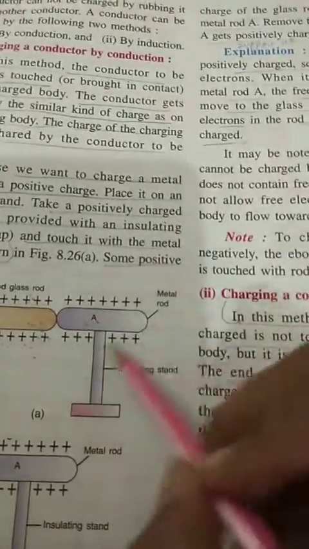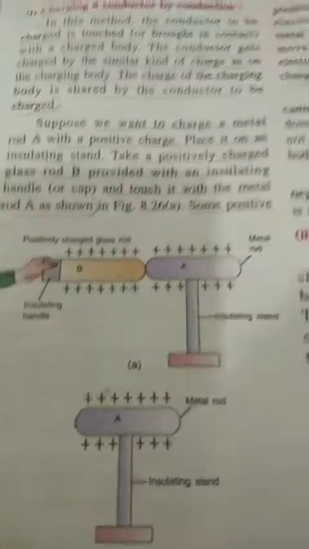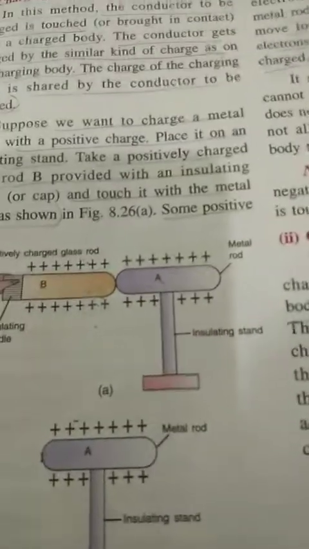If you want to make this body negatively charged, you have to bring an ebonite rod, which is negatively charged when it is rubbed with fur. So this metal rod will also become negatively charged.